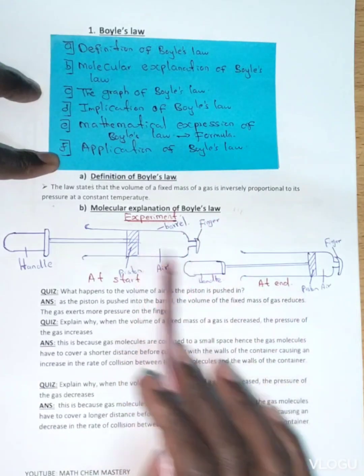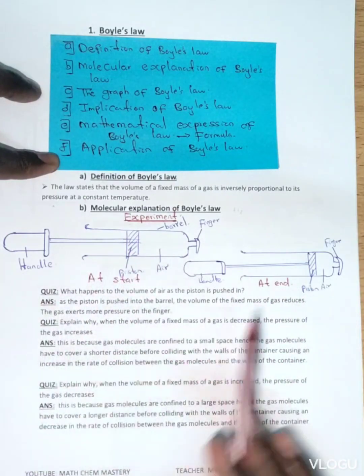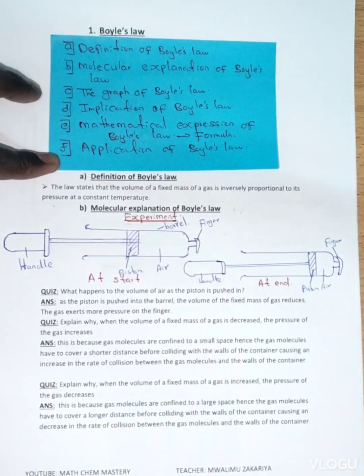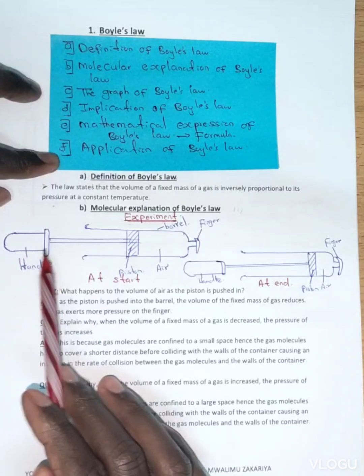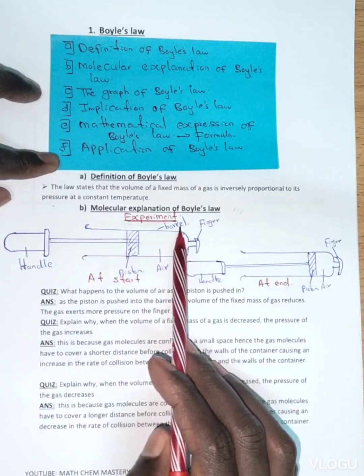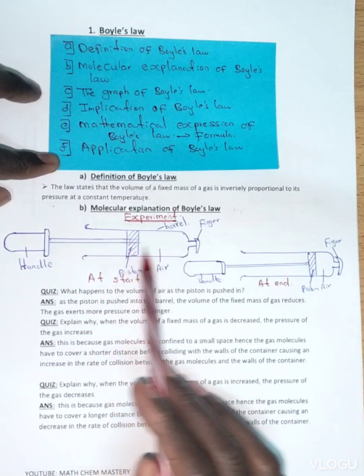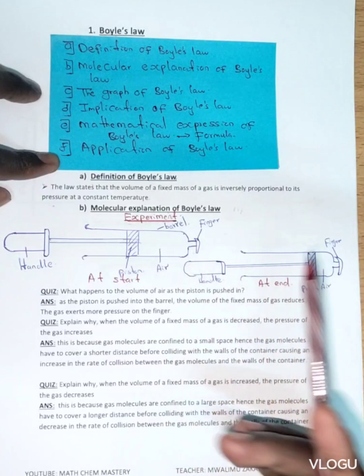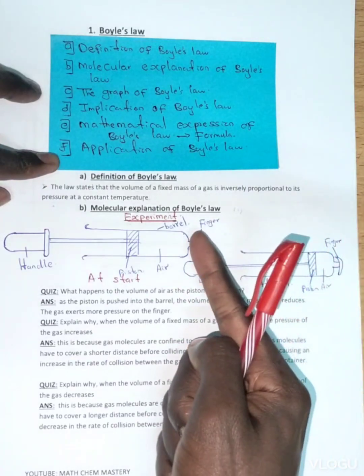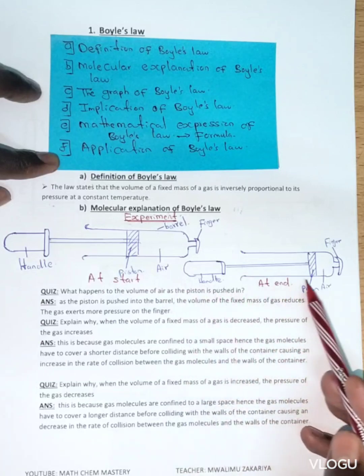Second, let's look at the molecular explanation of Boyle's law. We have 2 experiments here. We will confirm from these 2 experiments how we can explain Boyle's law molecularly. We have a syringe here. The outer part of the syringe is called the barrel. The one that is pushed inside is called the piston. And here we now put the finger at this end. This is the start, and here we have the end.